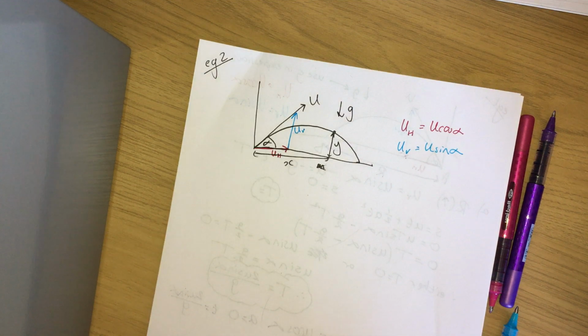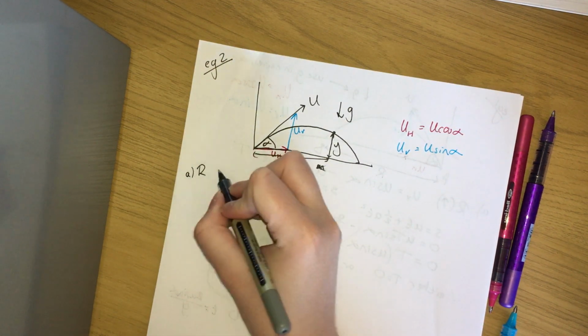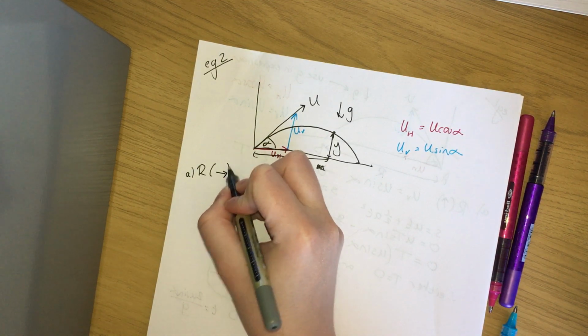Right. So, show that y equals x tan alpha minus gx squared over 2u squared, times 1 plus tan squared alpha. So, because we need an expression for x and an expression for y, we are going to have to resolve both horizontally and vertically.